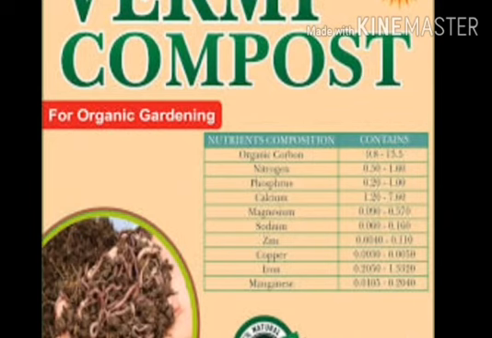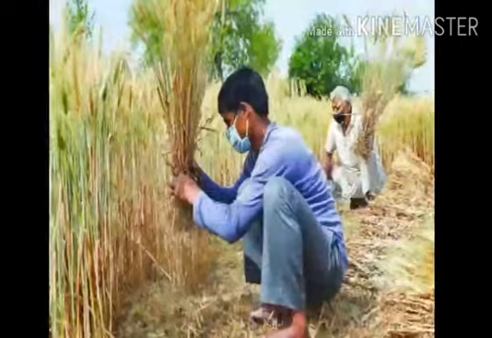Earthworms soften the soil and the soil becomes very soft, like our facial powder. This soft soil is called humus, and it contains rich nitrogen, magnesium, sodium, zinc, copper.